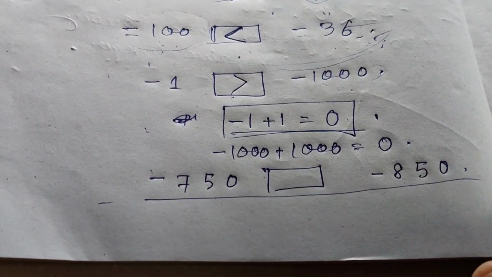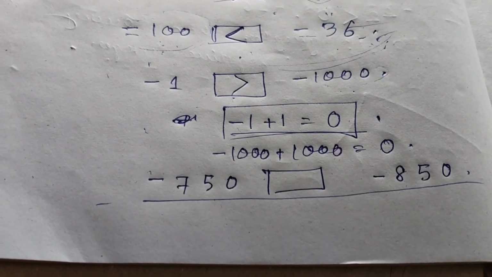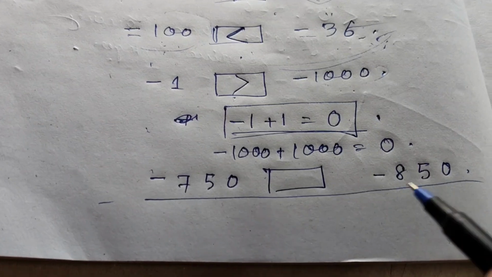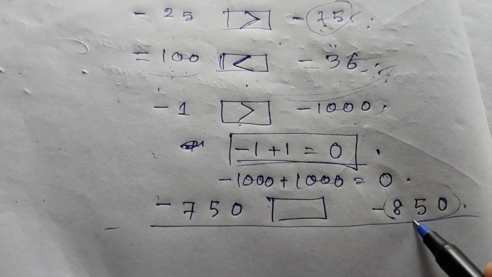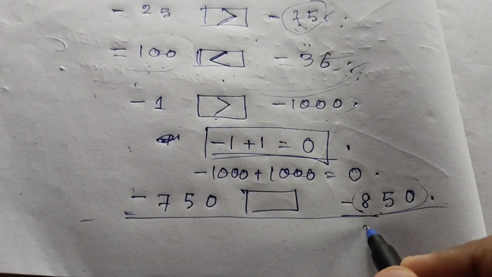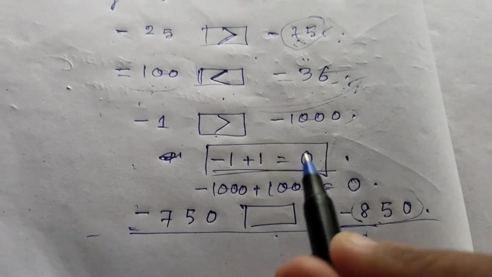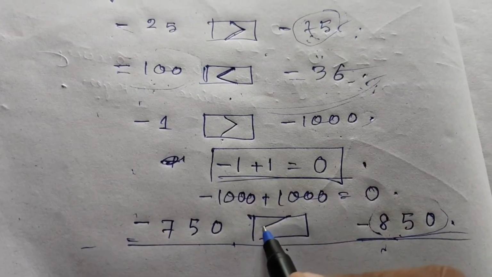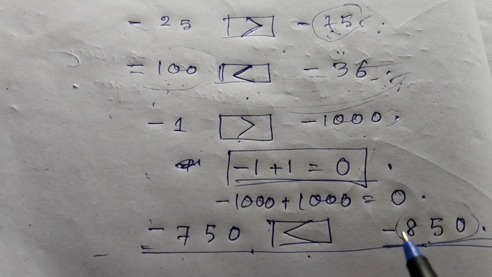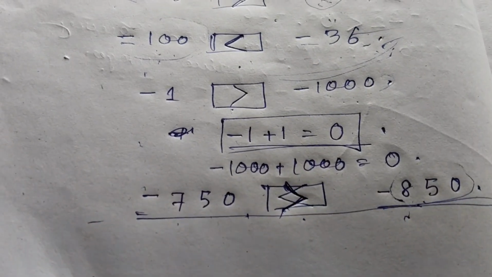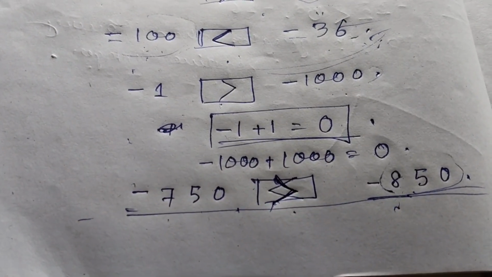In basics 850 is bigger, but in the case of negative integers, the one which is bigger in basics becomes the smallest. So minus 850 is smaller than minus 750.